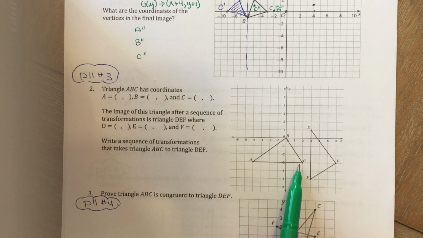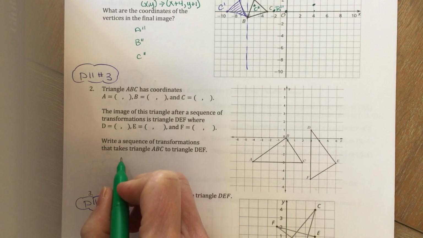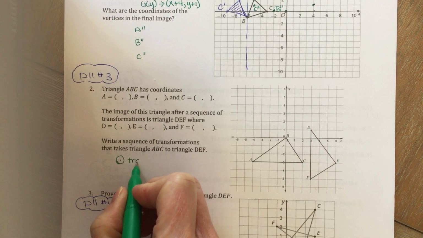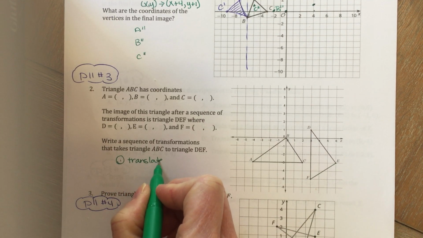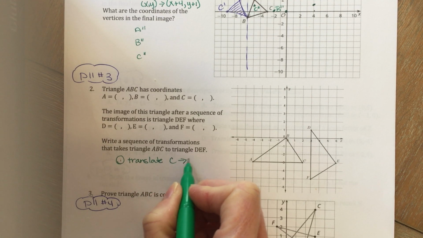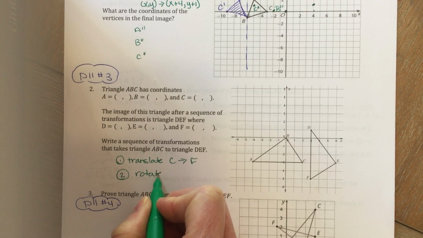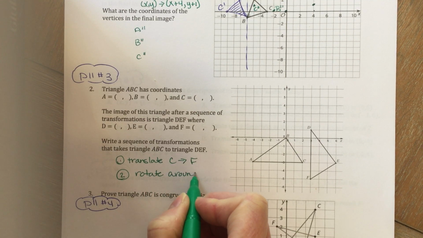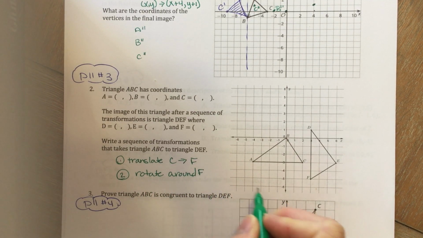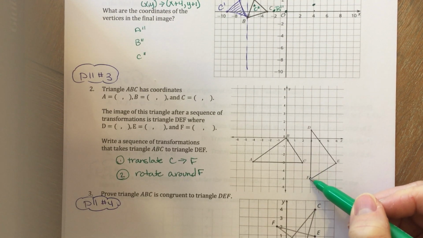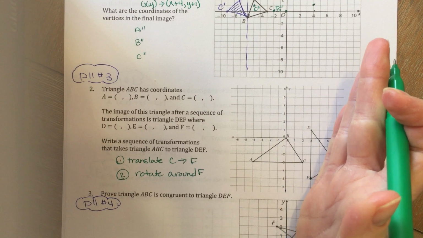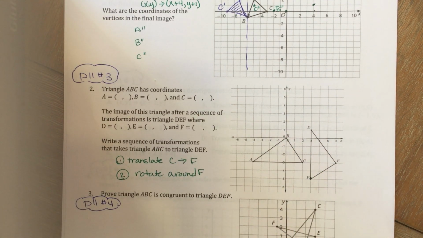You could translate, for example, C to F. So I'm going to translate from C to F, and then I'm going to rotate around F where they're touching. And I could say it a couple different ways. When I move C to F, this is actually a 90-degree clockwise rotation.